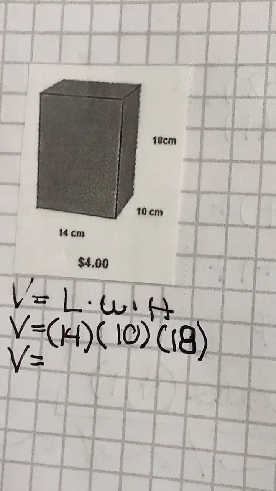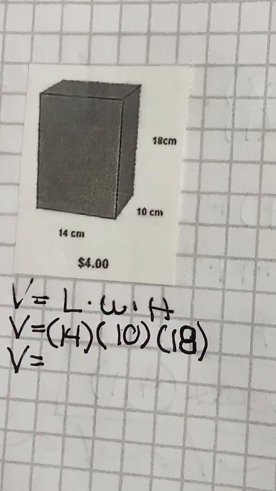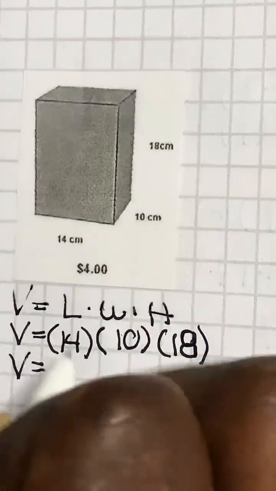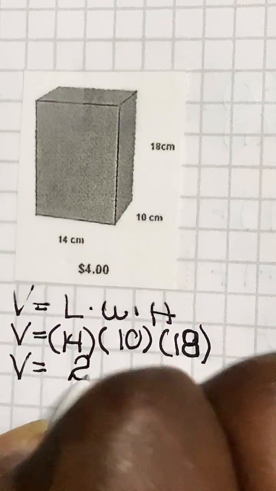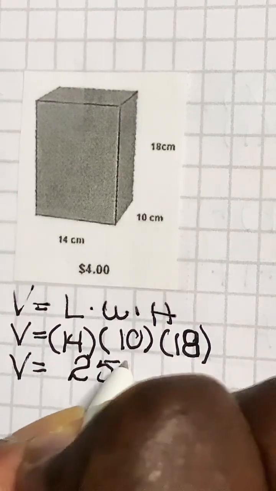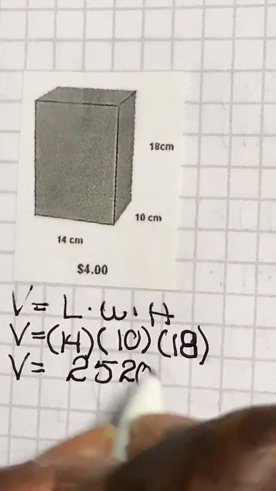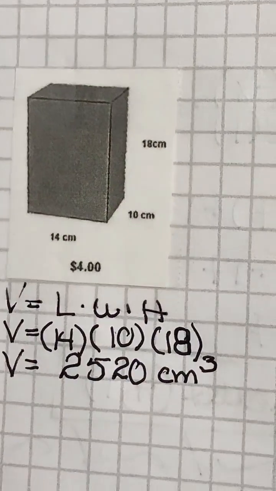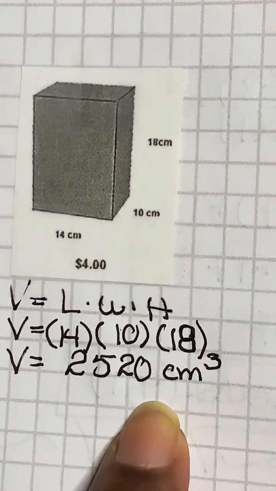Thank you. All right. So, yes, with the 14, the 10, and the 18, we are going to have 2,520 cubic centimeters. All right. So that's what we're looking at for this one.